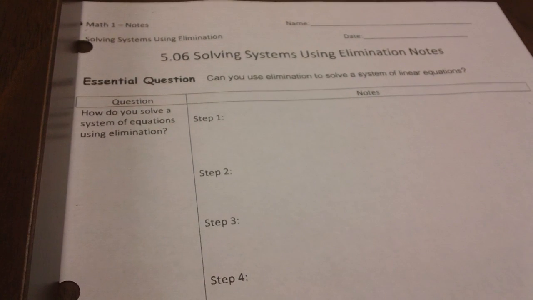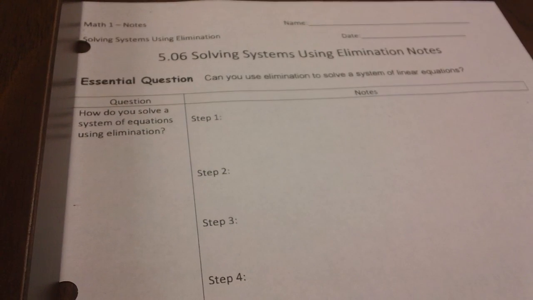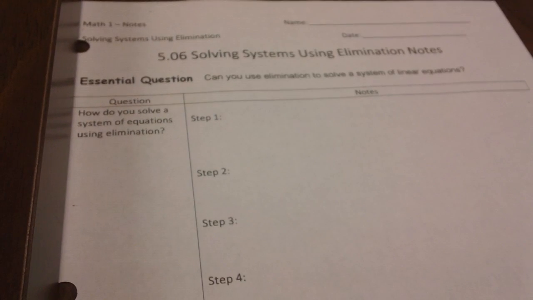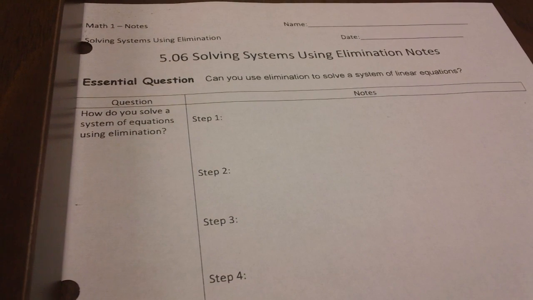Okay, 8th graders, today we're talking about solving systems using elimination. And our essential question is, can you use elimination to solve a system of linear equations? This is the final way I'm going to teach you how to solve systems of equations. So to review, we've solved systems by graphing, and you find the point where the two lines cross. We've used substitution, and now we're going to use elimination.